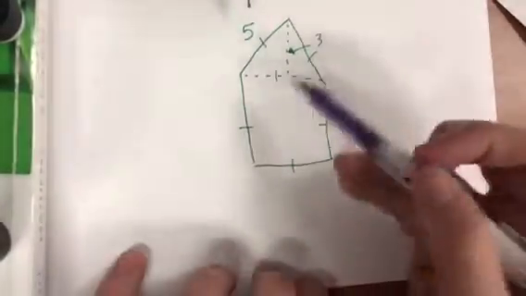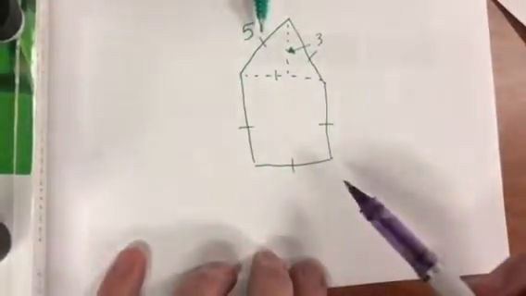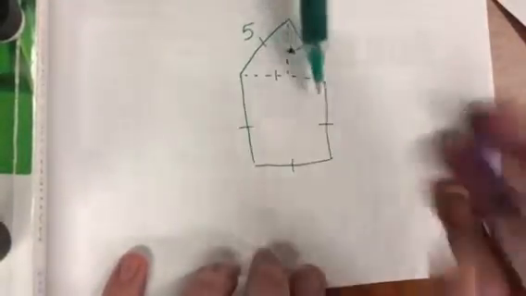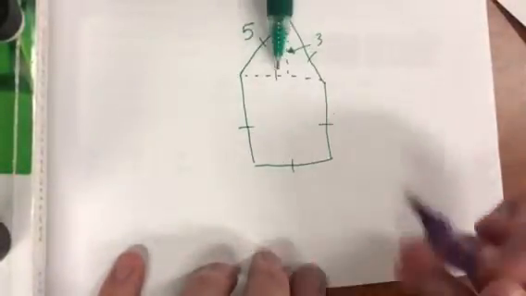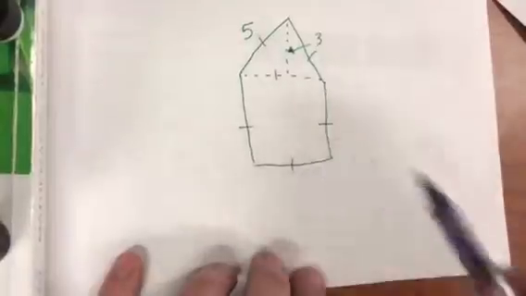Okay, so real quick before we get started. What are these little hash marks? Oh, the little hash marks mean it's all the same length. So this is the same as this, is the same as this. Basically, all of them are 5. Okay, just want to make sure.